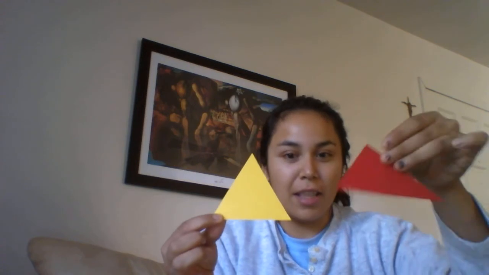So, if I look at these two shapes that I have, here's one, and here's another. I see that I have 1, 2, 3 sides. That tells me because this shape has 3 sides, this shape is a triangle. If I look at this shape, I also see that it has 1, 2, 3 sides. 3 sides, this shape is a triangle.